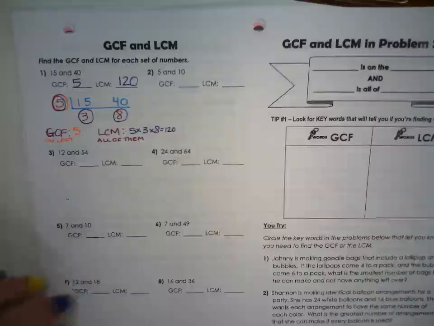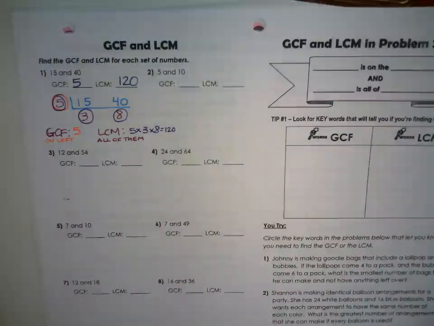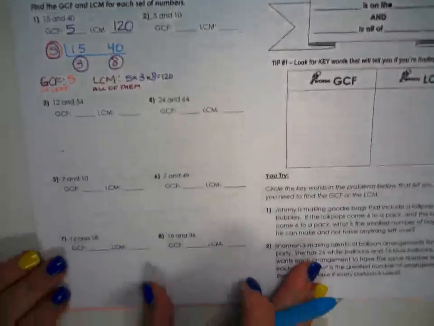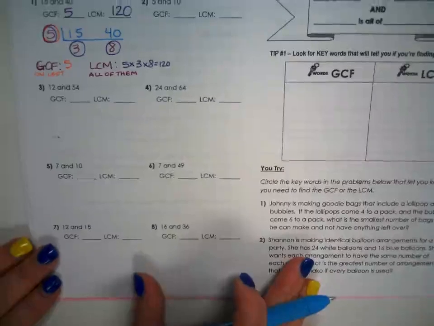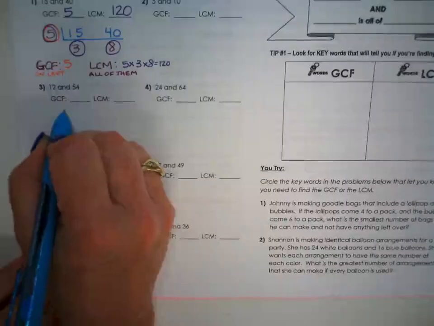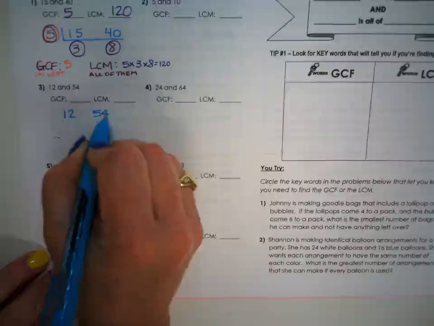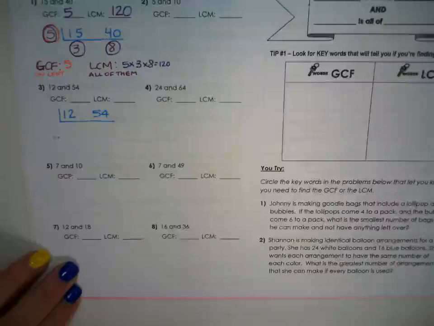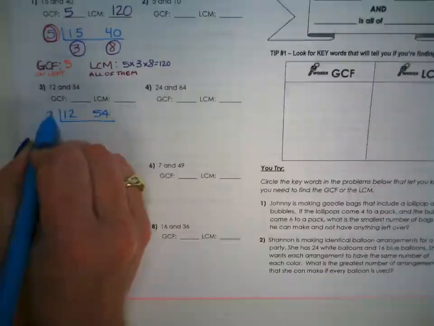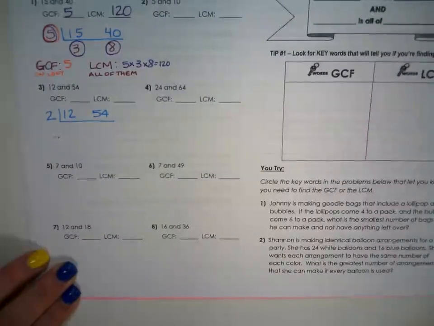Okay, I'm going to do one more example for you. Take a look at number 3. We are trying to find the GCF and the LCM for 12 and 54. Again, I'm going to put them on a sled and look for common factors. I know they're both even because they both end in even numbers, so I'm going to choose 2. 2 goes into every even number. We talked about that in class when we went over our divisibility rules.